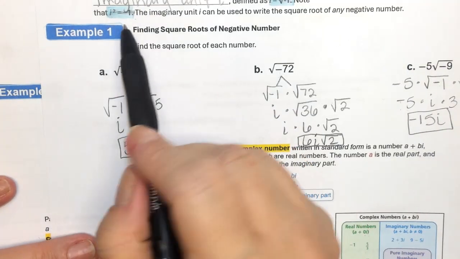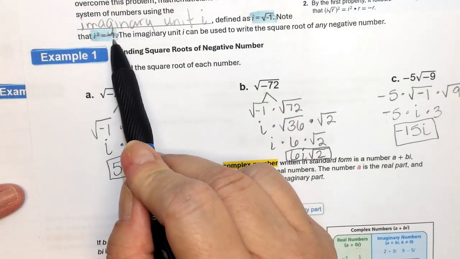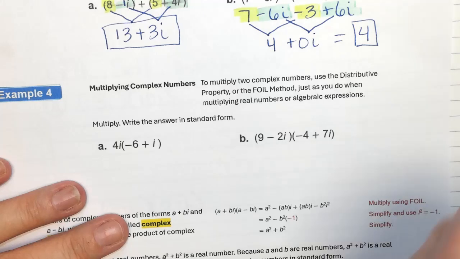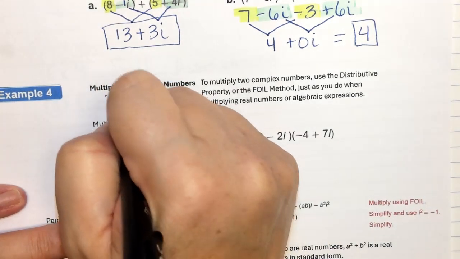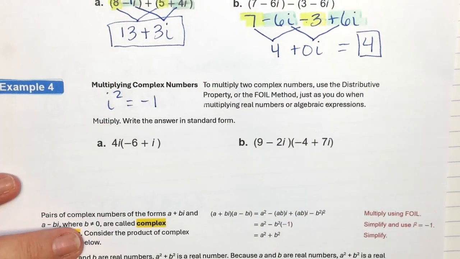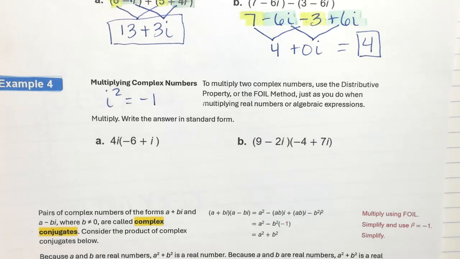So right here, we're going to use this part where i squared is equal to -1. So I'm just going to remind myself, i squared equals -1. So if I get i squared, I know that equals -1. So my answer should never have an i squared in it.